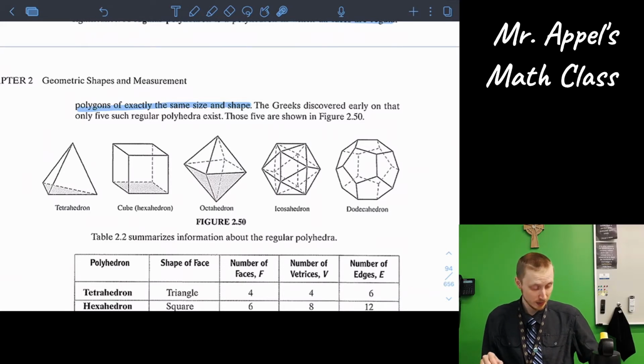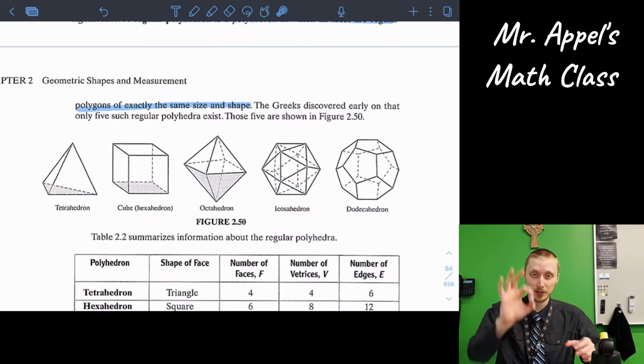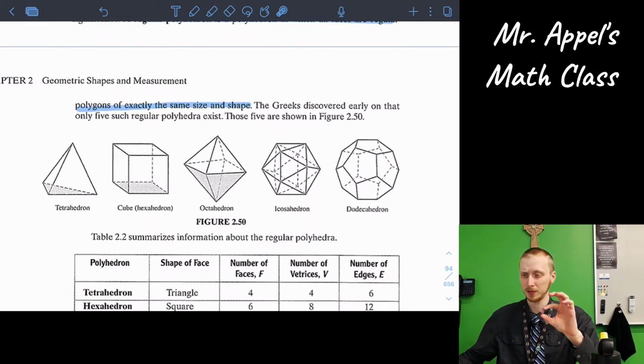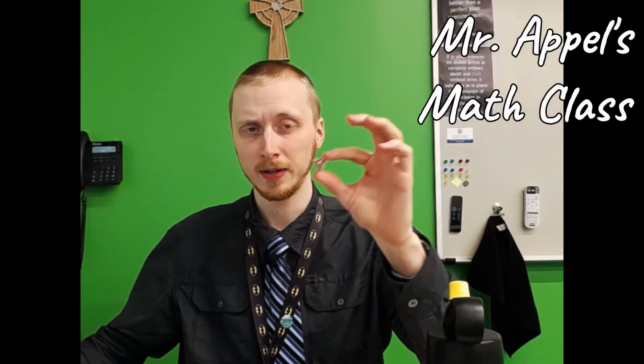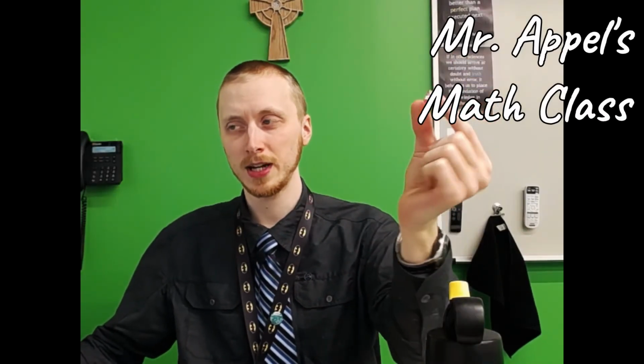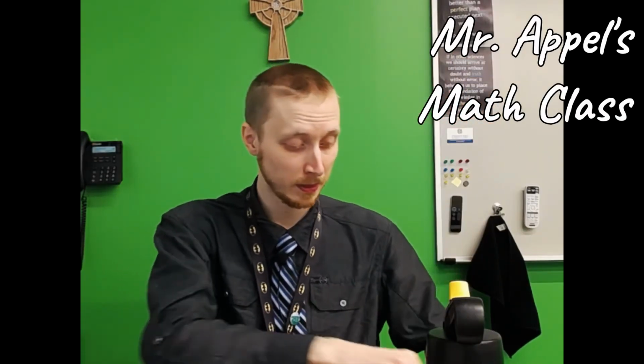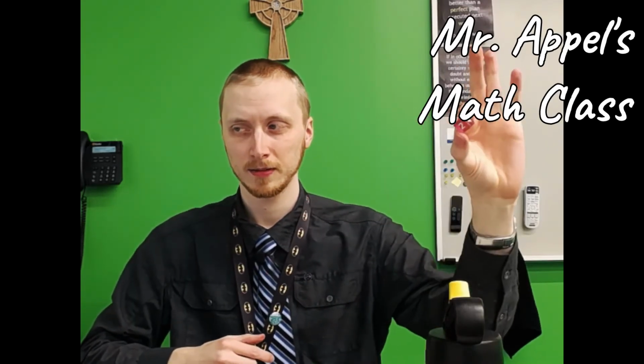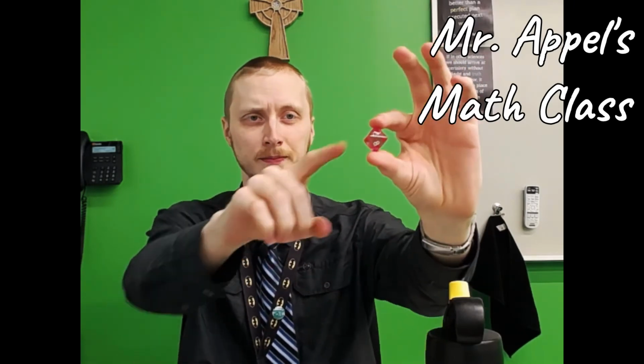And I have a set of 3-dimensional versions here. So let's zoom the camera in. Right. Here is the 4-sider and 6 and 8.